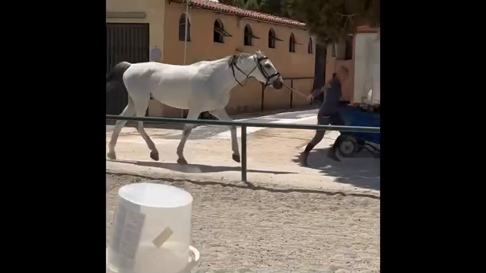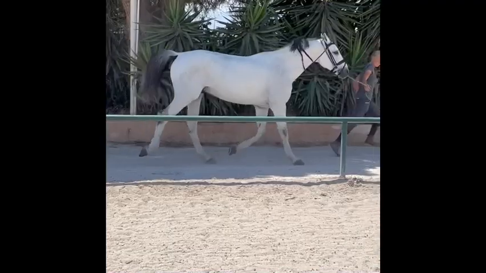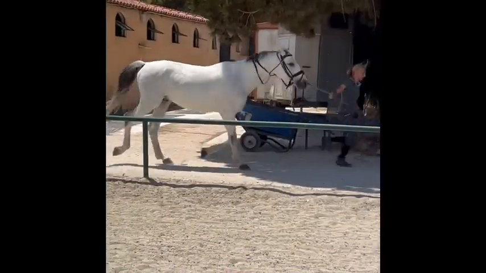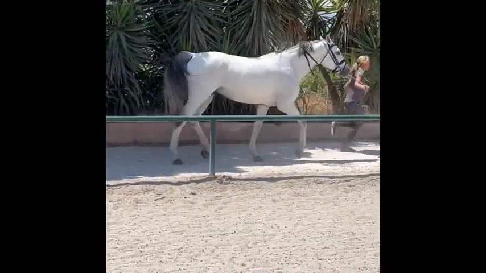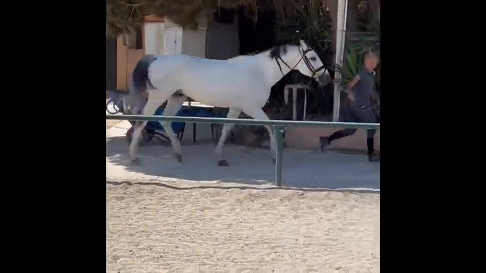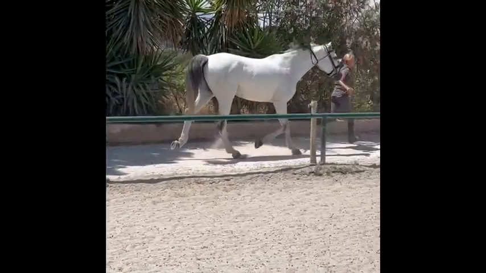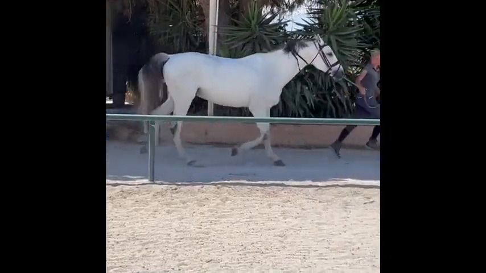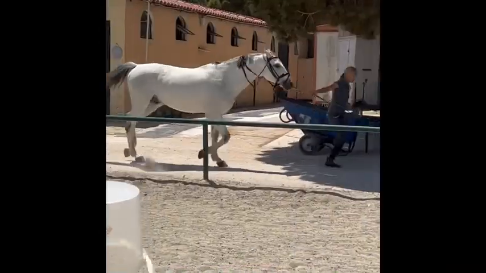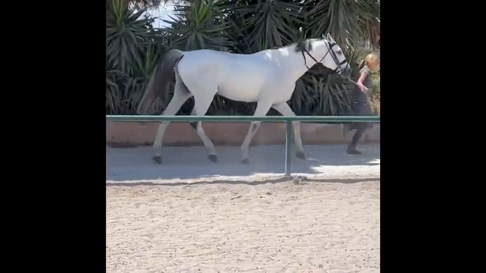engaging properly. But we can see that now that he's probably warmed up and he has a better rhythm at the trot, he can actually flex both the stifle and the hock. And so on this side, he doesn't appear to weight bear so heavily on the forelimbs.